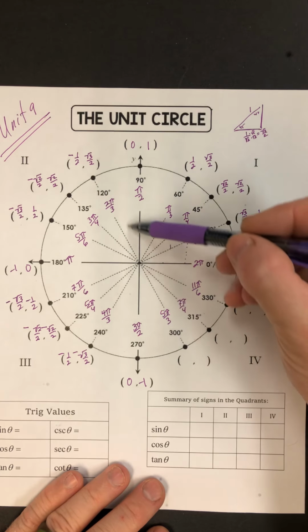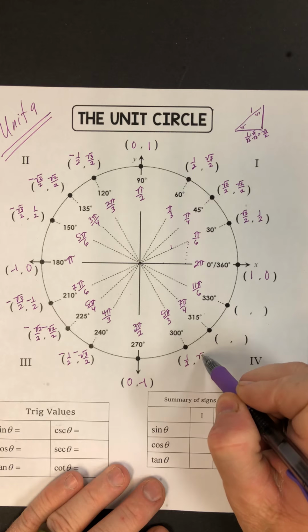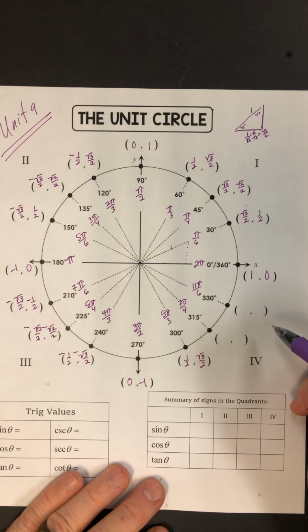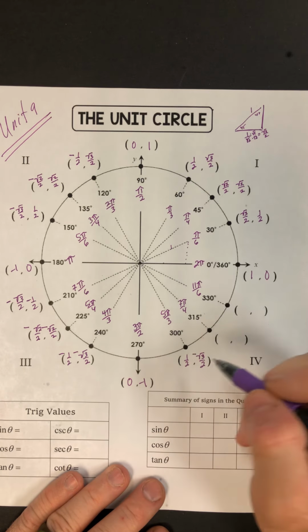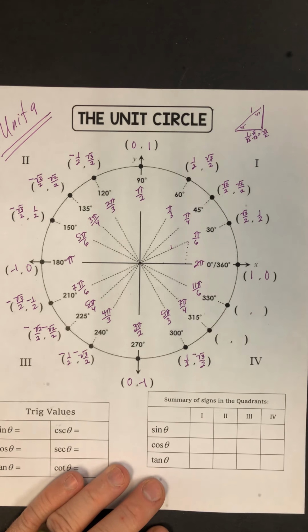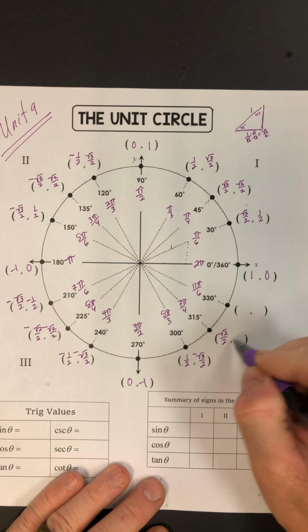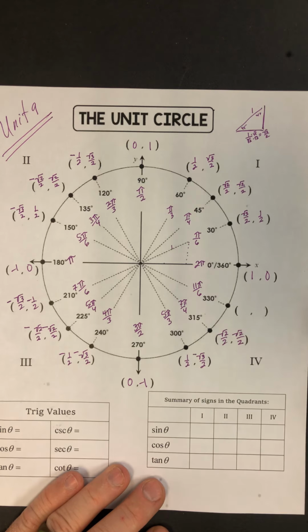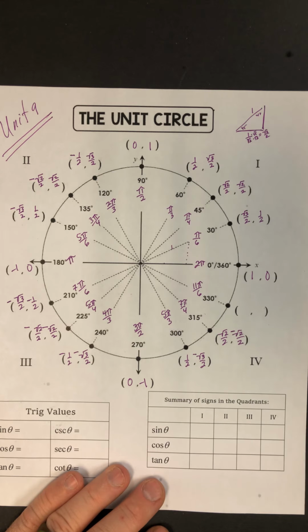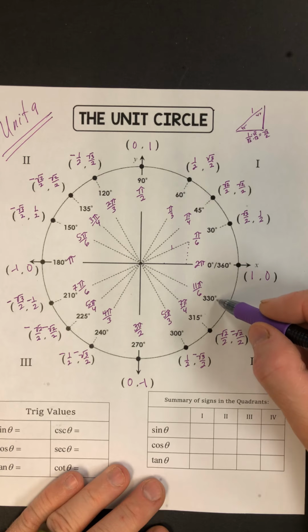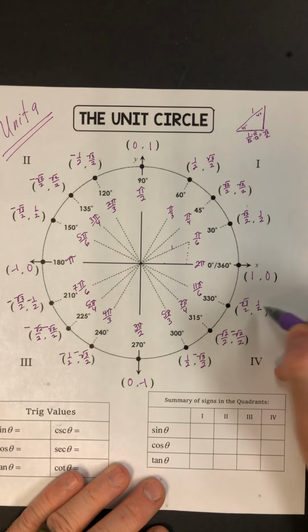So 5 pi over 3 matches with 1/2 and square root of 3 over 2. And we are positive x, negative y. This one would match with the 45, so square root of 2 over 2, square root of 2 over 2, and the y is negative. And this one's going to match with our 30-degree angle, which is square root of 3 over 2 and 1/2, and the y is negative.